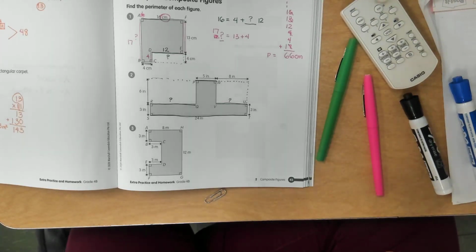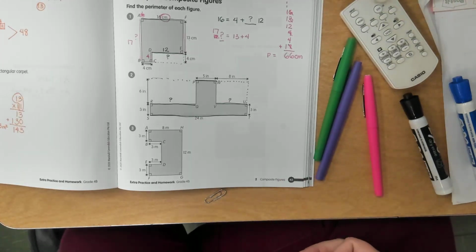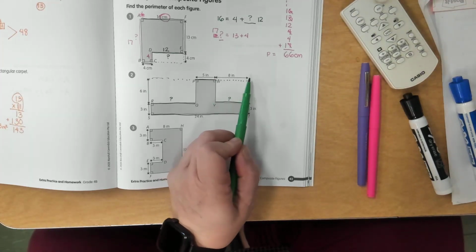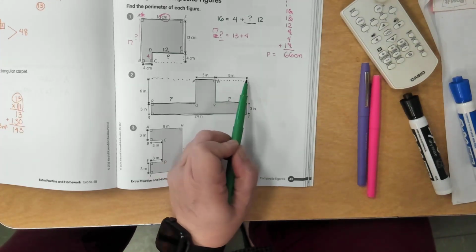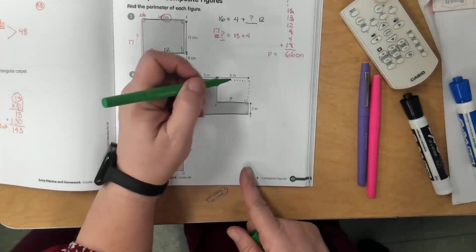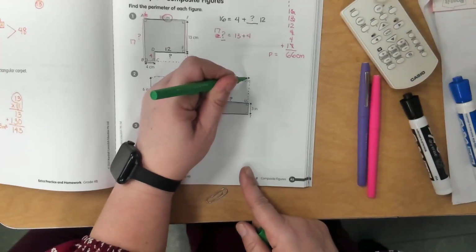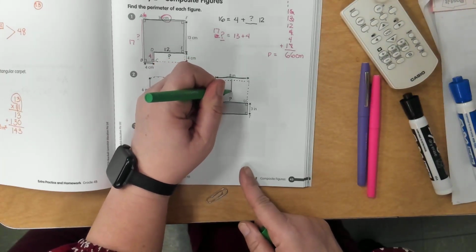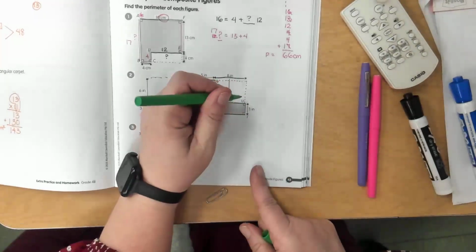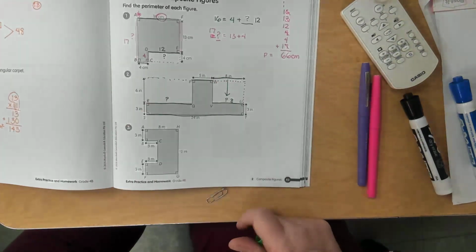I see, they gave me some other measurements that were just flapping around in the breeze. This 8 is a top line, so it needs to match a bottom line. If this is the top, from here to here, it's going to match the bottom. So this question mark has to be equal to 8.